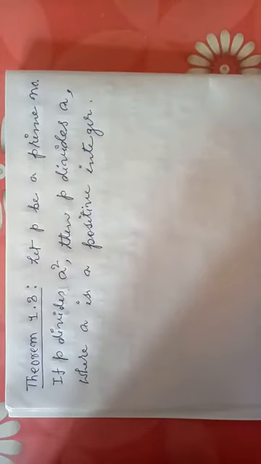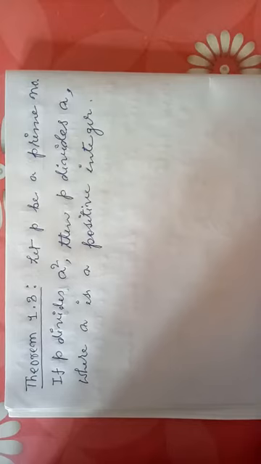Good morning. We are going to solve one question based on this theorem, Theorem 1.3. Let p be a prime number. If p divides a square, then p divides a, where a is a positive integer.